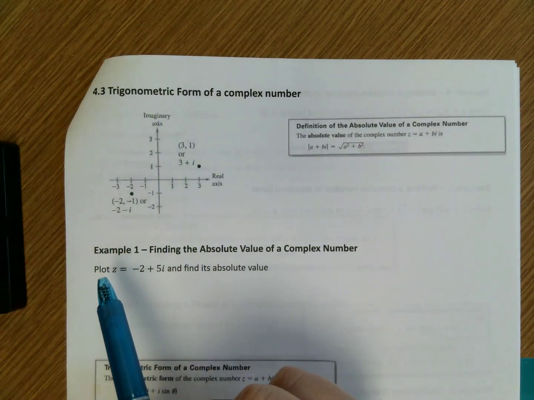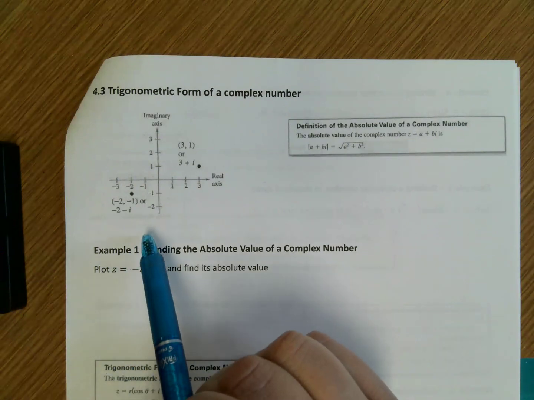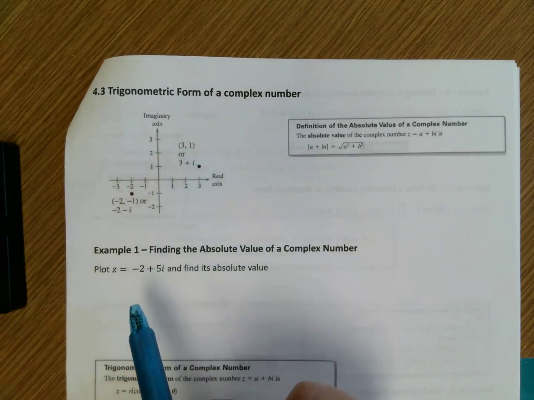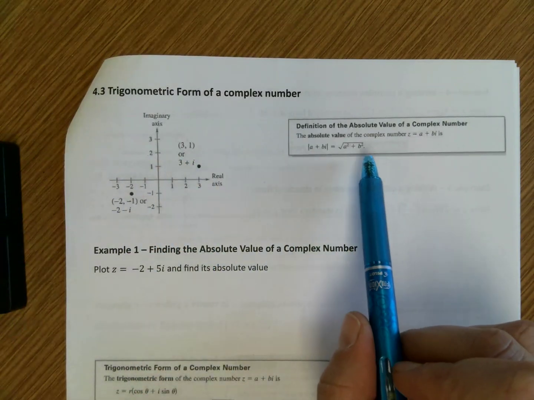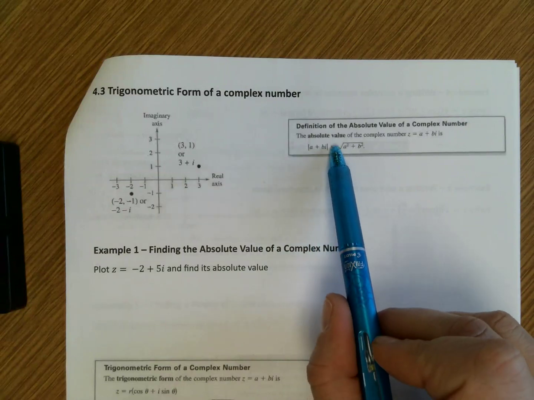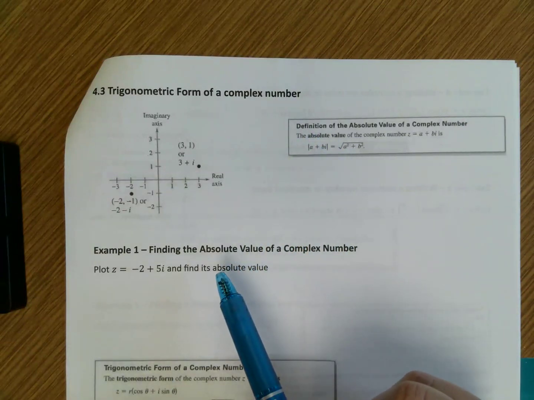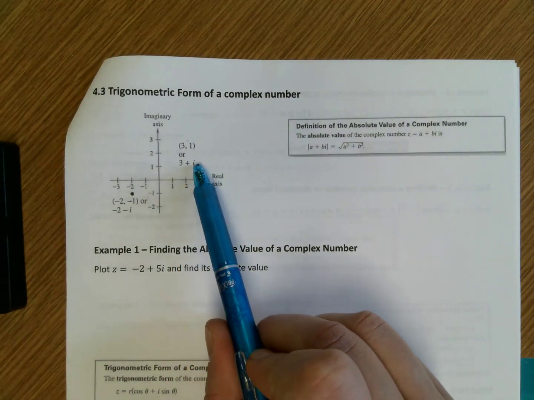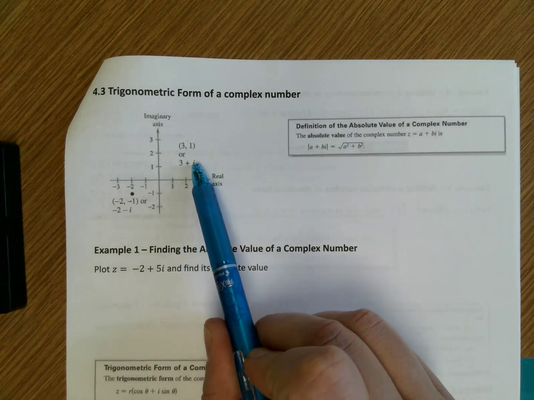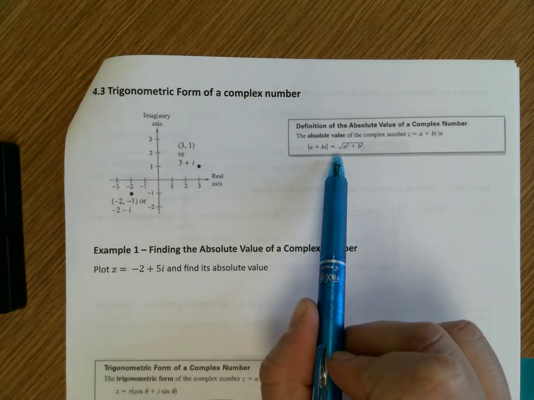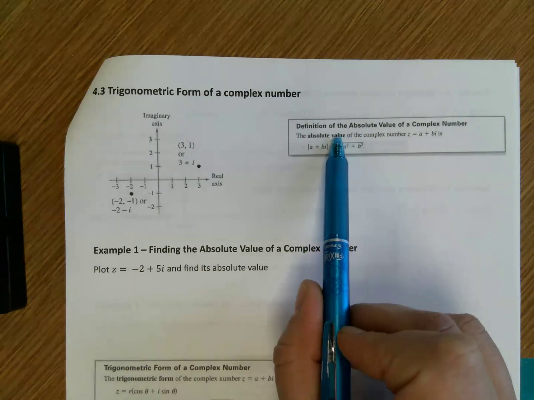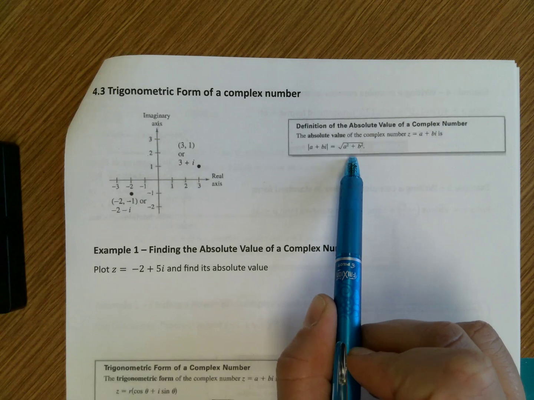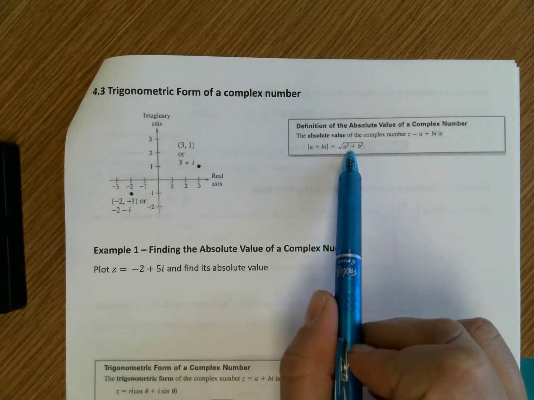If I just had a 2i, my imaginary unit would be right here. It means it did not have a real part at all. When you're talking about absolute value, it always means distance away from 0. When we're talking about a complex number, the distance away from 0 creates a right triangle, which is the same thing as the magnitude of our vectors. So we could take our real part and our imaginary part, square them, and take the square root, and that would be our distance away from 0.